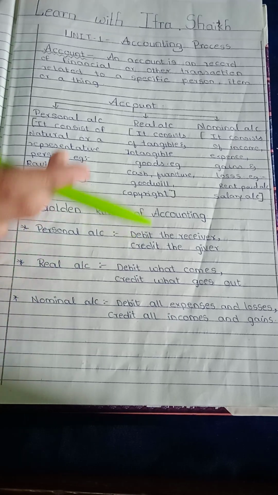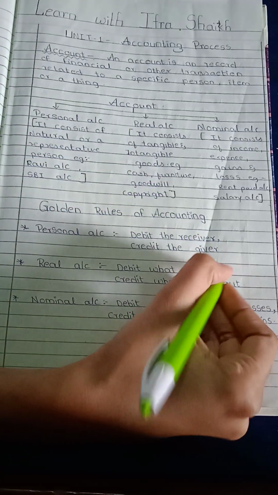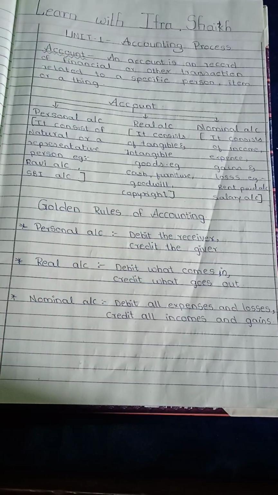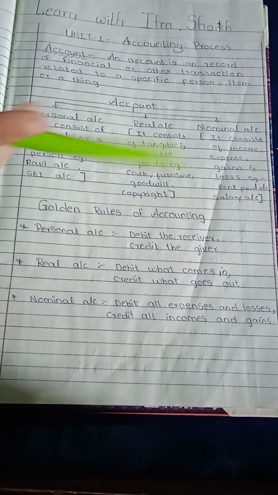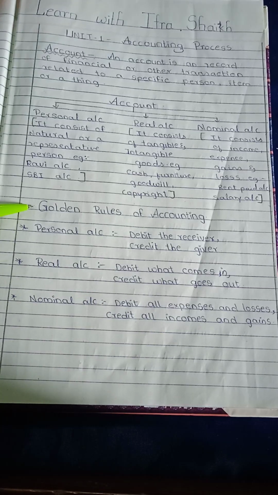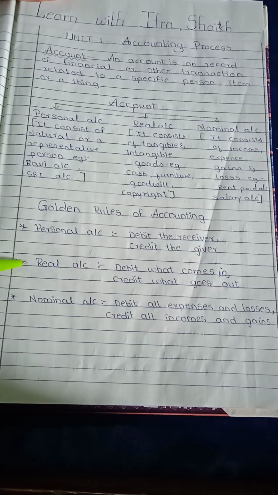Real account. Debit what comes in and credit what goes out. Nominal account. Debit all expenses and losses, credit all incomes and gains. So these are very important rules on basis of which we will classify a transaction.